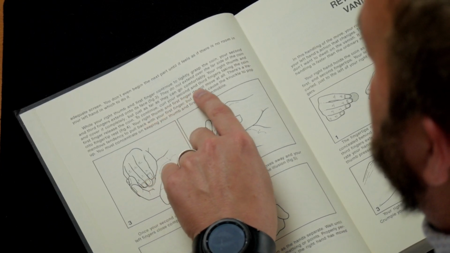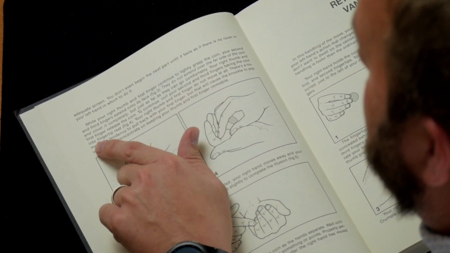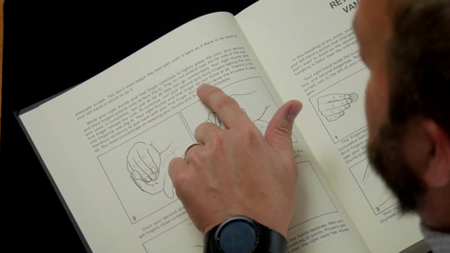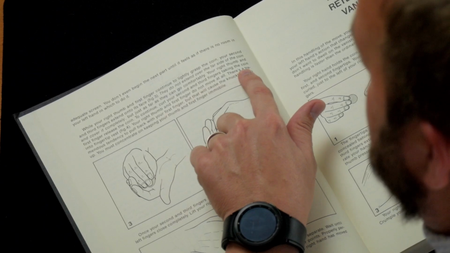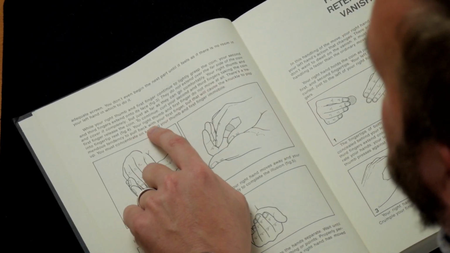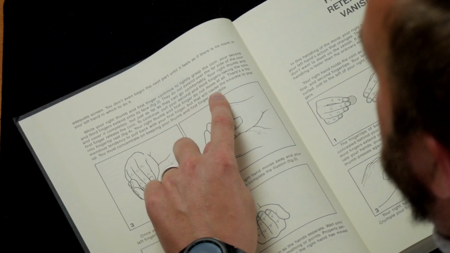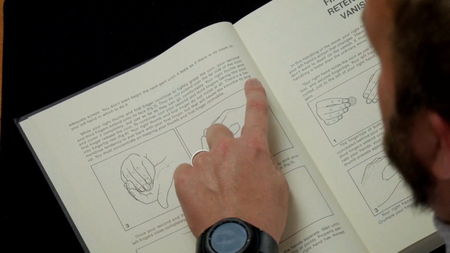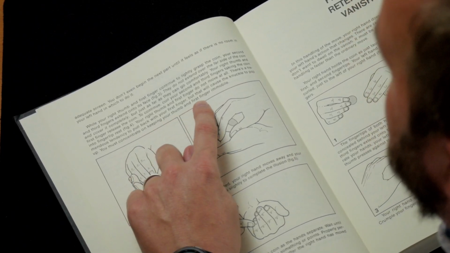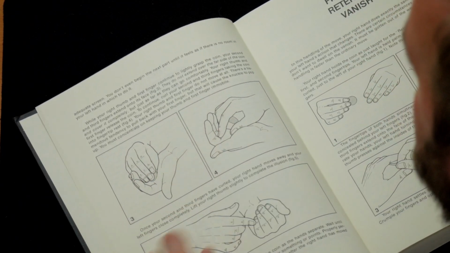To continue, curl your second and third fingers, taking the coin into fingertip rest. Your thumb and first finger do not move at all. There is a tremendous tendency to pull back with your first finger, but that will cause the knuckle to pop up. You must concentrate on keeping your thumb and first finger immobile.